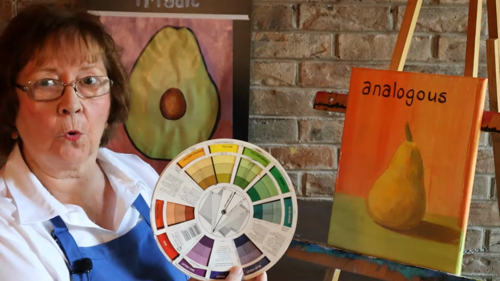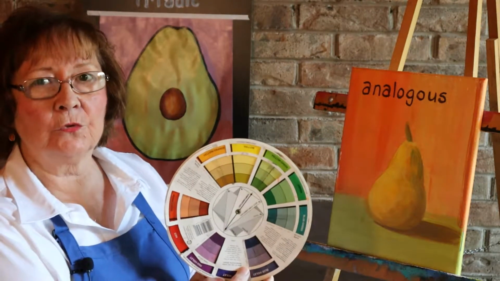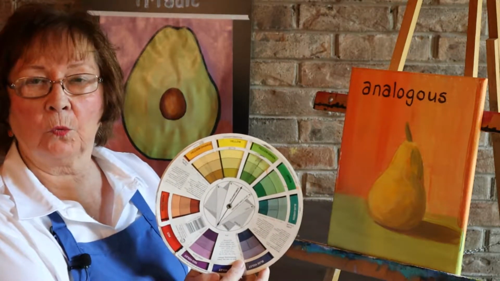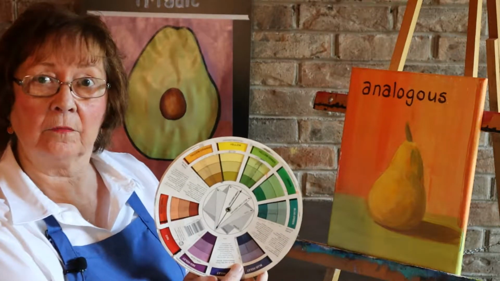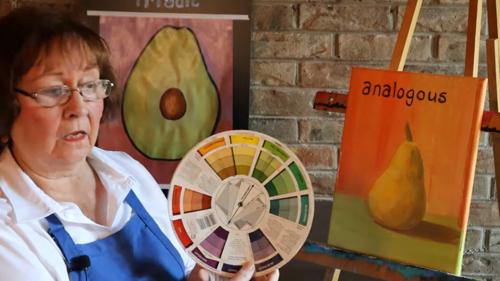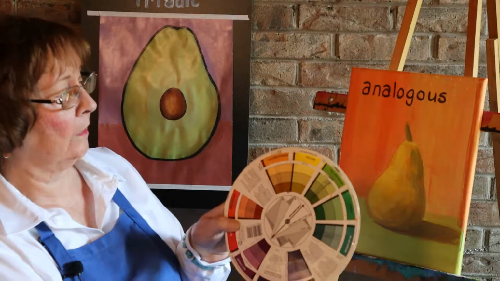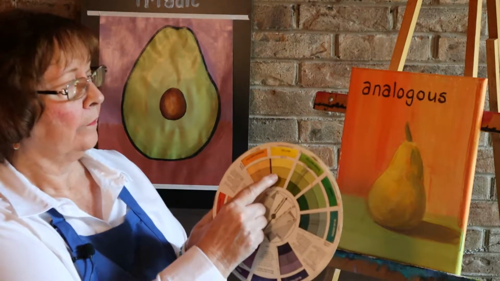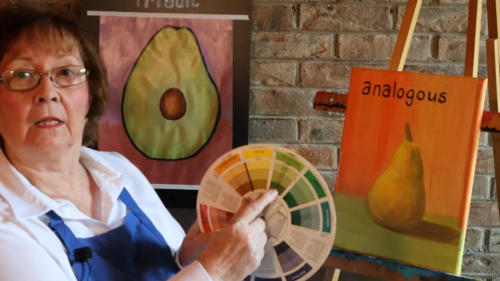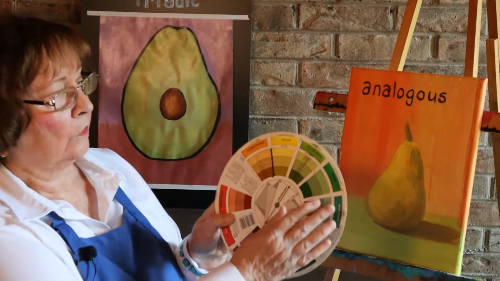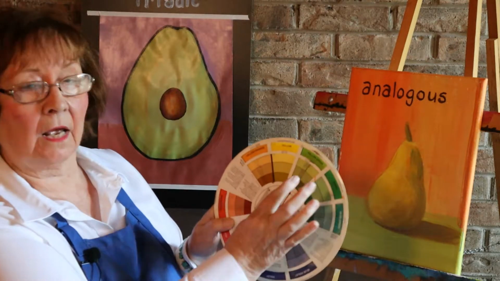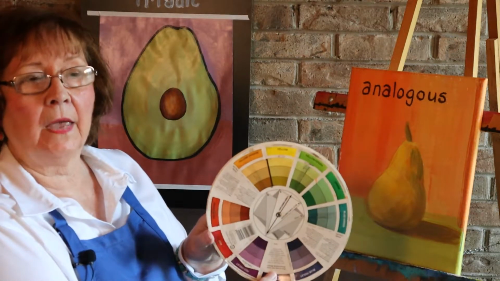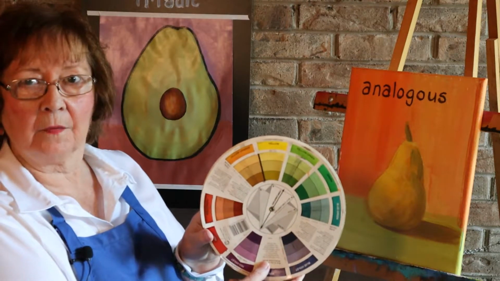Some people use 4 colors, but I like to use 3. So choose 3 colors on your color wheel that are side by side. This is called analogous. In this sample, I chose yellow orange, yellow, and yellow green. Those are the 3 colors side by side, which make an analogous color scheme.